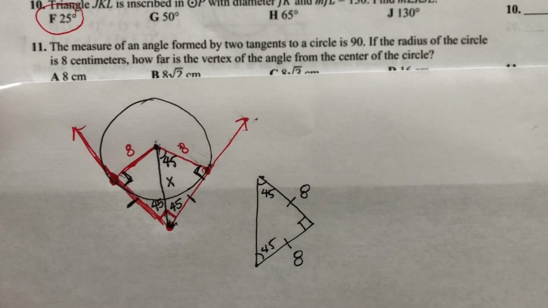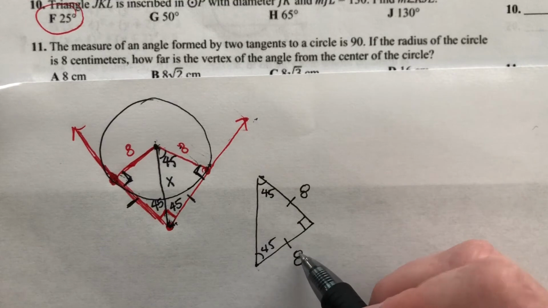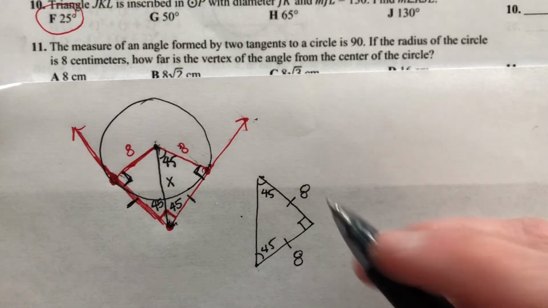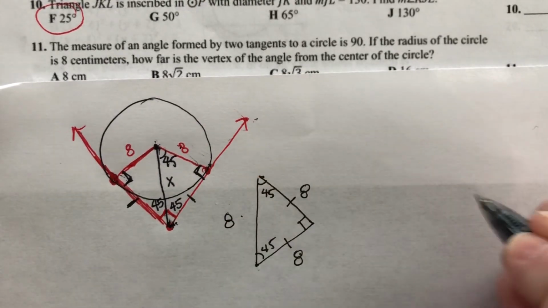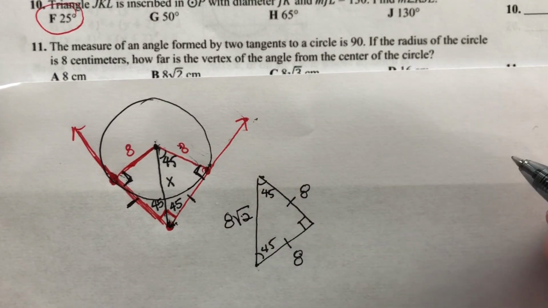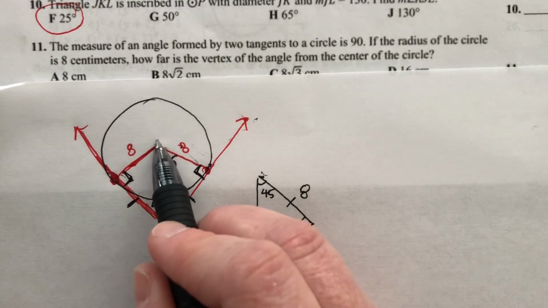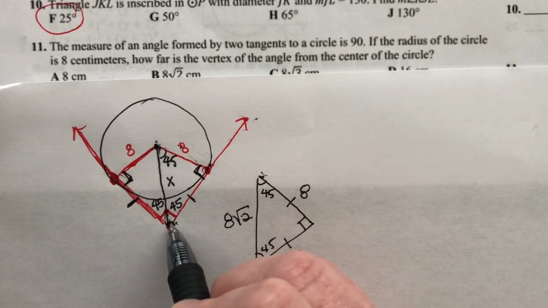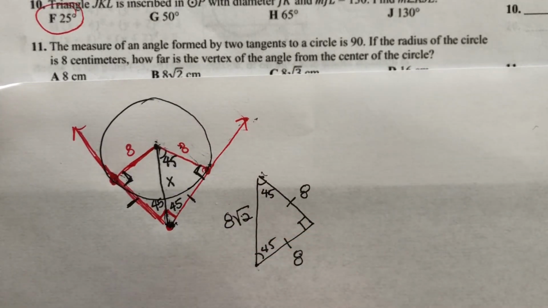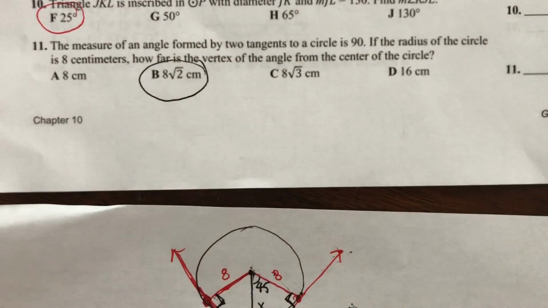And for a 45, 45, 90, remember we have the leg, they're both the same, and to get the hypotenuse, we multiply the leg by the square root of 2. Okay, that's, I know, back in the vault, you got to look that up. So one of the legs, they're both the same size, times square root of 2. Then the distance from the center of our circle to the vertex, where they intersect, is 8 square root of 2. And that is an answer choice right here, 8 square root of 2.